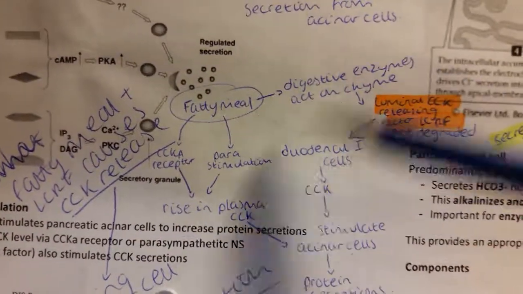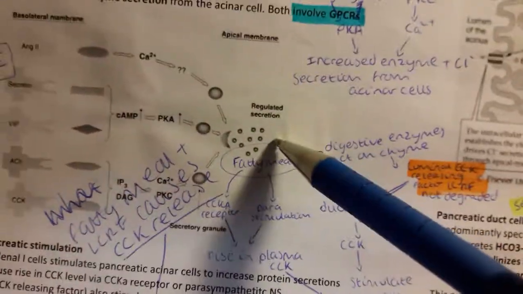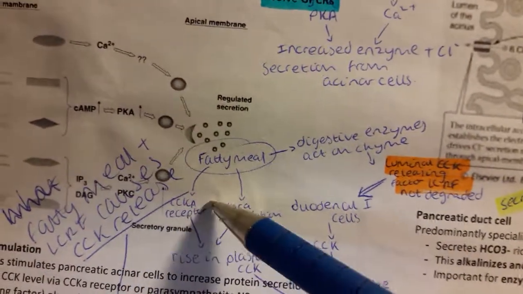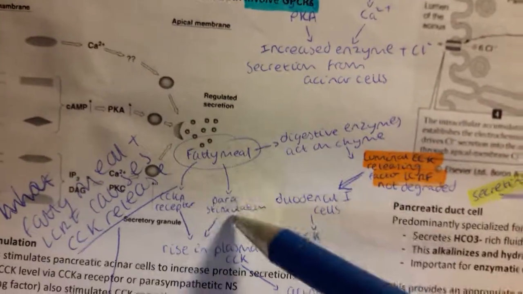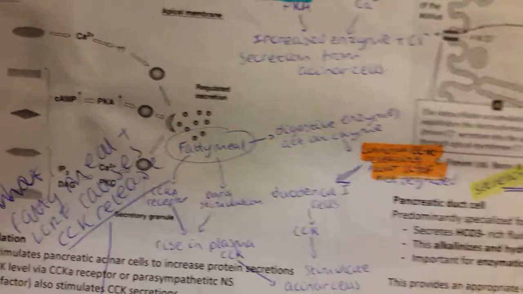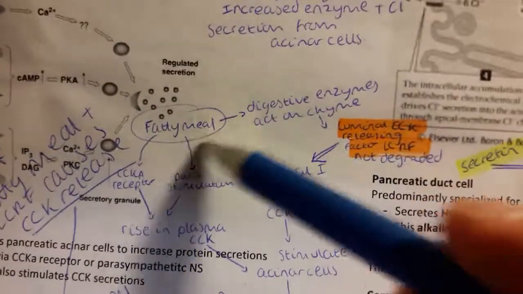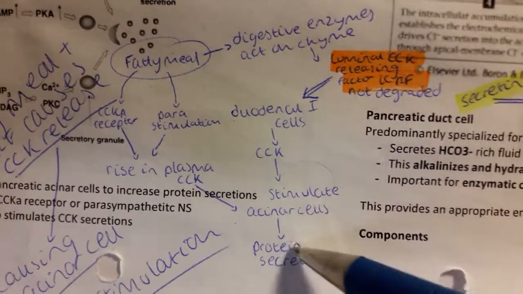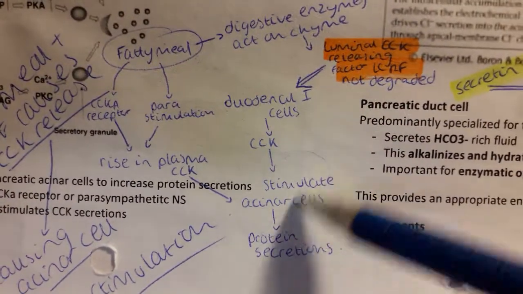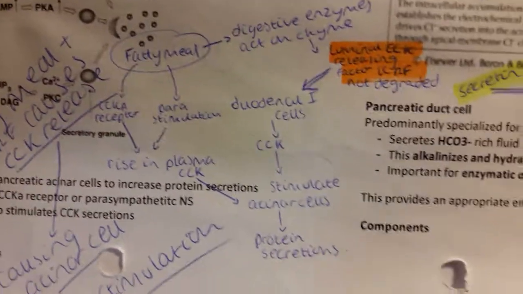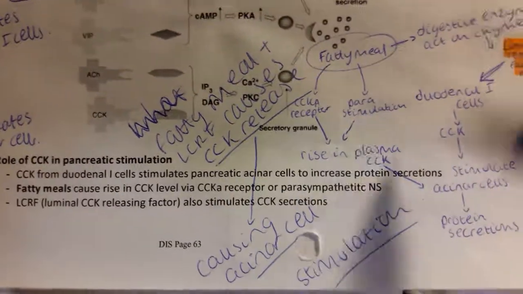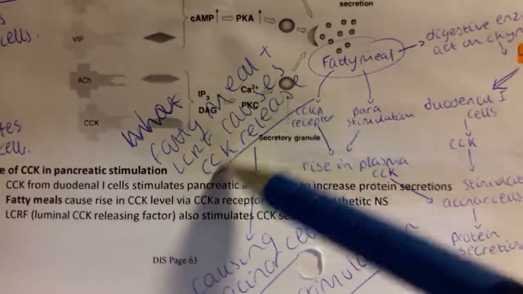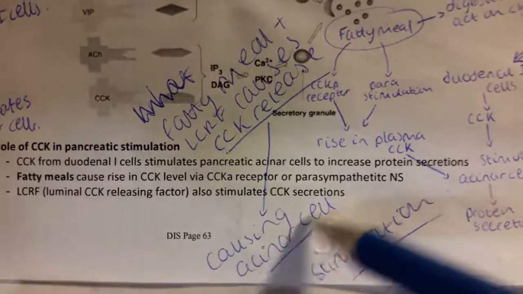One more thing, slightly less important: the fatty meal also causes a rise in cholecystokinin via CCKA receptor or parasympathetic nervous system stimulation. Essentially, the fatty meal stimulates the acinar cells to release their protein, zymogen and lipase secretions. As a summary of the concept, the fatty meal and luminal cholecystokinin releasing factor cause cholecystokinin release, which causes acinar cell stimulation.